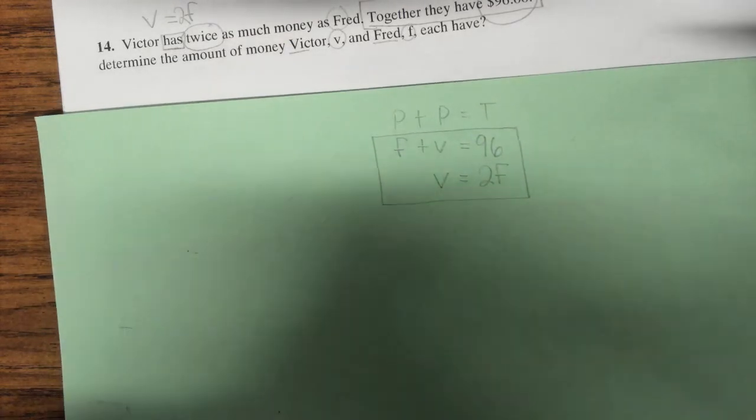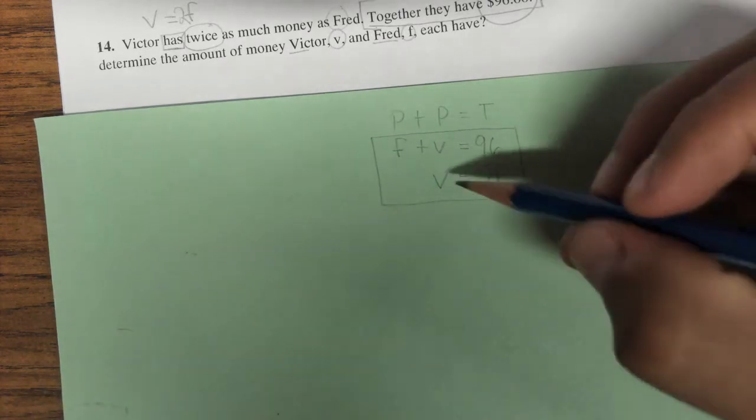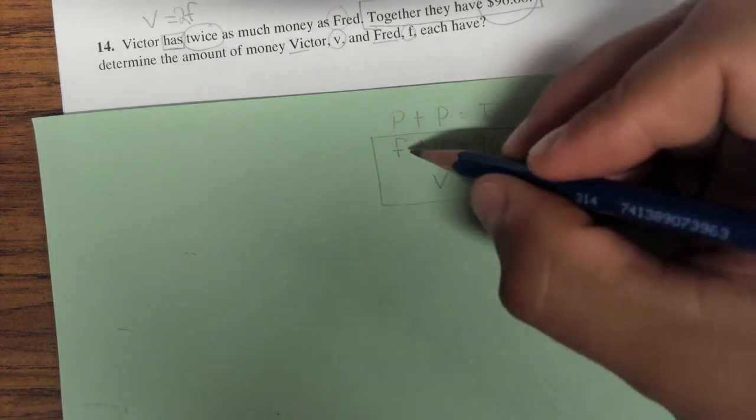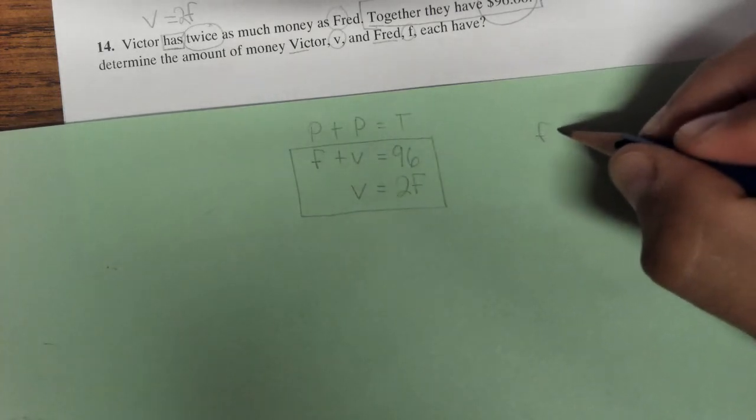And with something like this, you have two options whenever it comes down to solving. Either you treat V like it's Y, and then we just solve for V over here. So I can show you guys that step more or less.